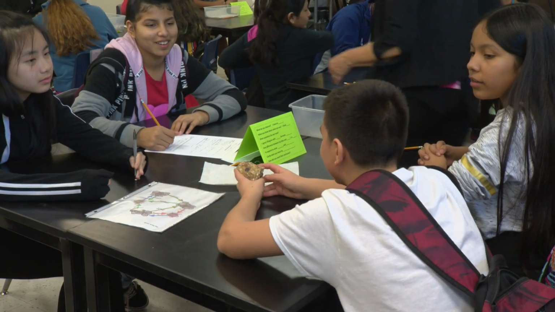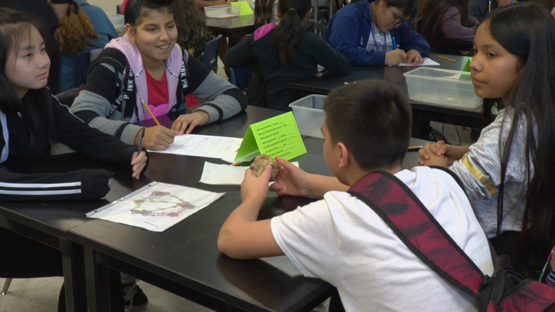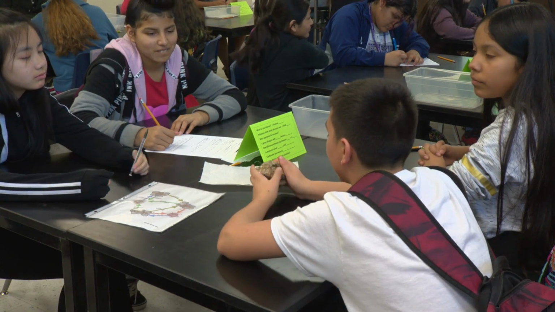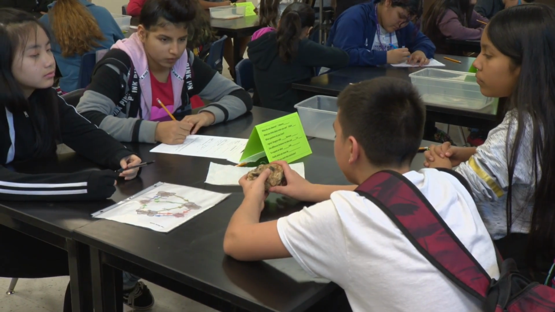I think this is an igneous rock because of the crystals inside of it and because of the shape.